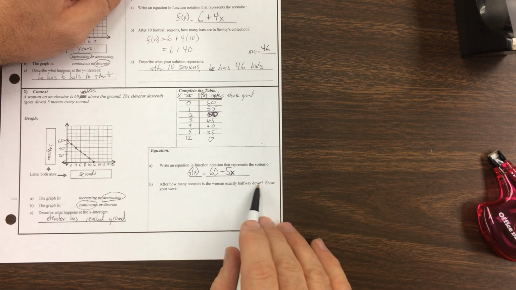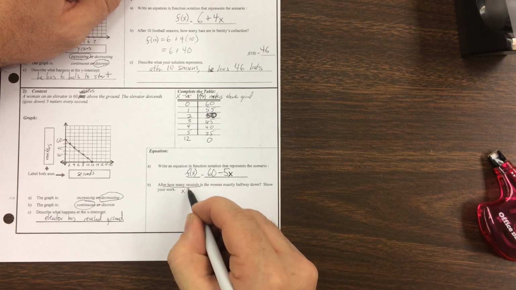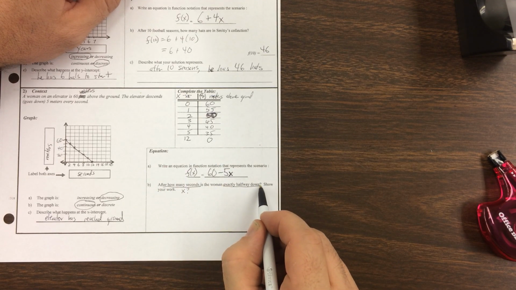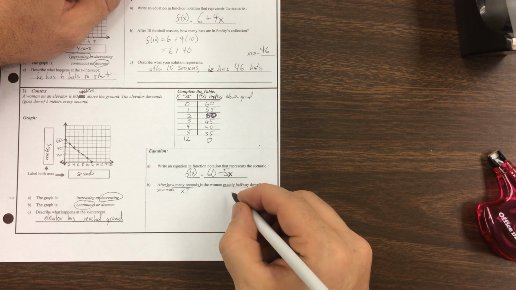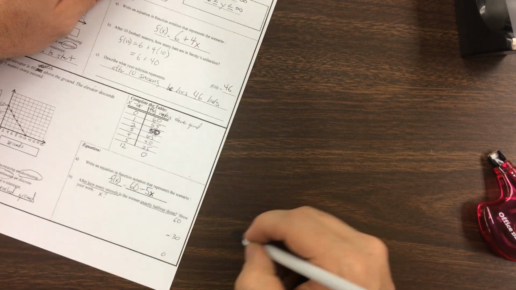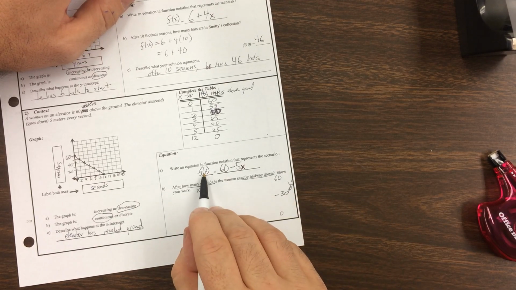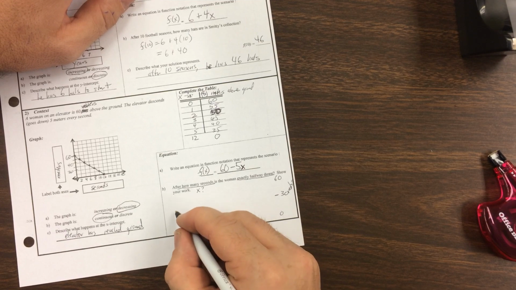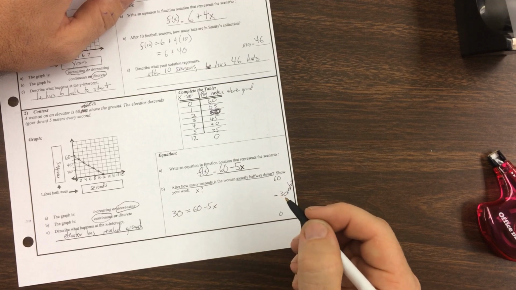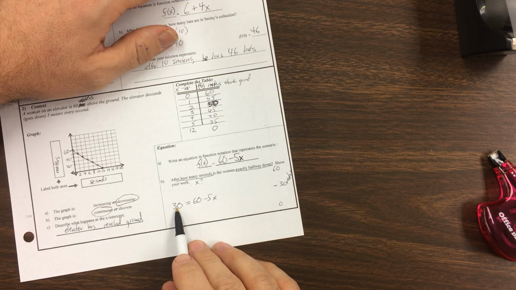So after how many seconds is the woman exactly halfway down? Okay, so we're saying after how many seconds, that means we're trying to find x, because x represents the number of seconds. Halfway down would be, right, she starts at 60, she goes to 0, so halfway is going to be here at 30. So this is 30 meters. So meters is what f of x stands for, or what y stands for. So we'd say 30 equals 60 minus 5x. So we have to figure out what x is in order to get 30 on this side.